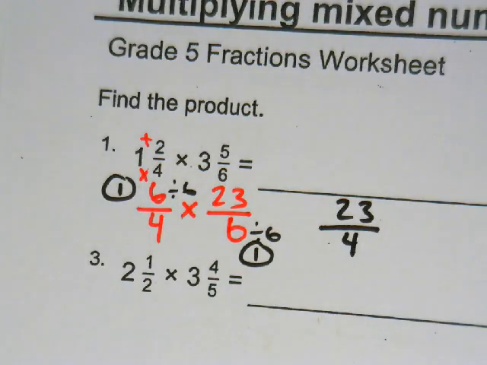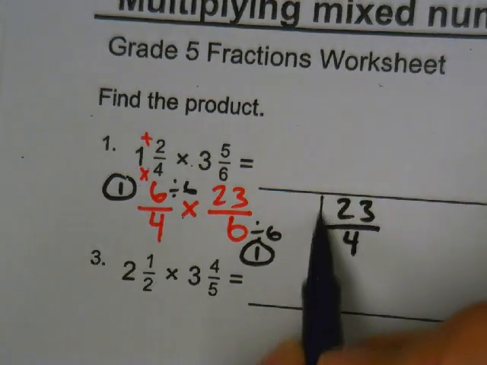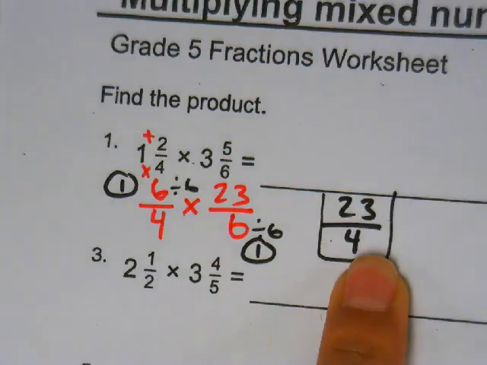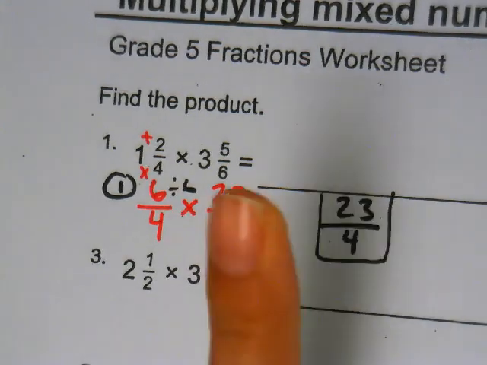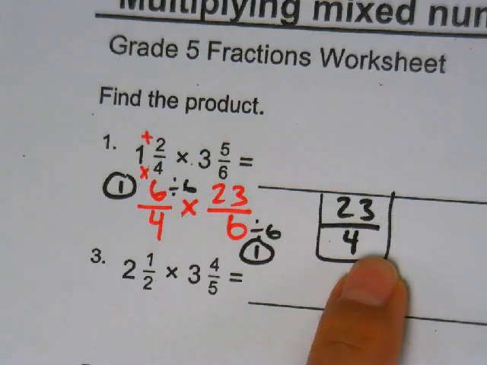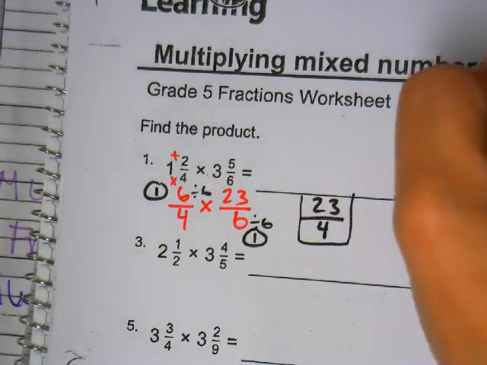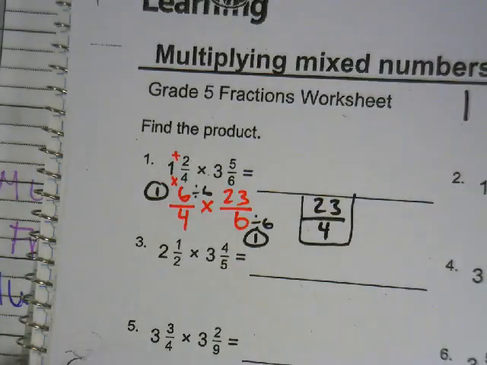Okay, here's what I'm going to do. I want you to leave them as improper first. So leave your answers like this. Then Miss Vanessa and I are going to double check your answers, and then you can turn them into mixed numbers. Because if you get this wrong and then turn them into mixed numbers, that's like 2 wrong answers. So if you make a mistake here, we can stop you before you make another mistake. I'm going to have you do just 1 through 4 only.